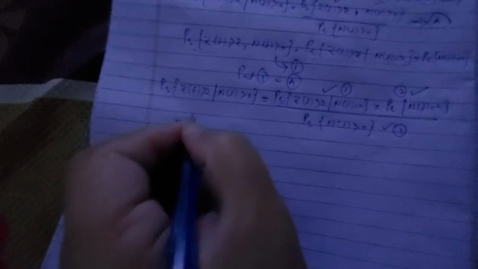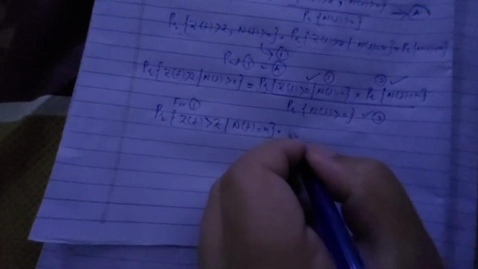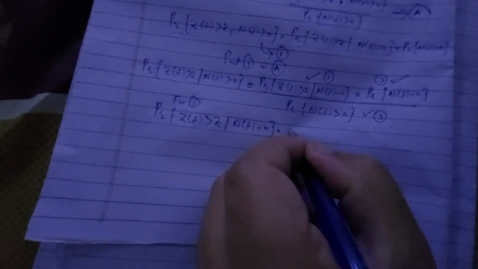So for 1, or part A, this one, the probability that Z of t is greater than Z such that N of t is equal to n, it is equal to (1 minus G of z) raised to the power n.